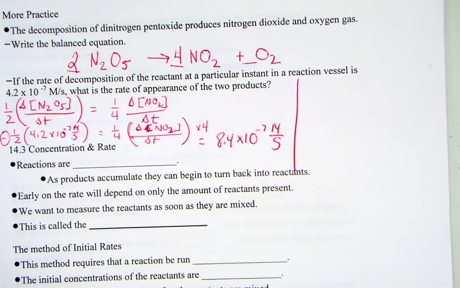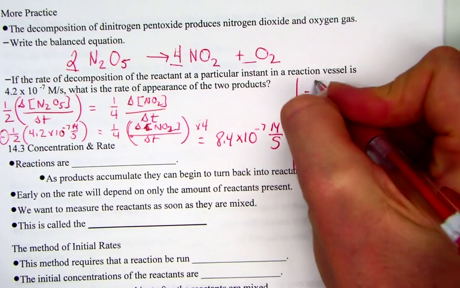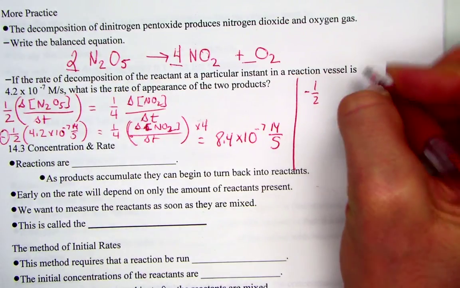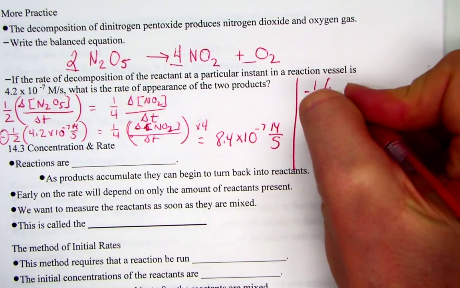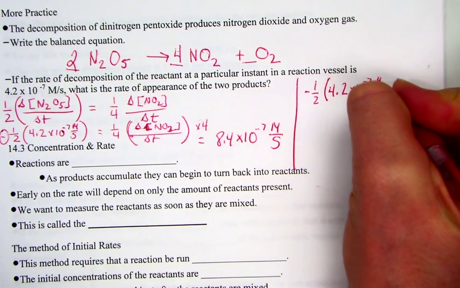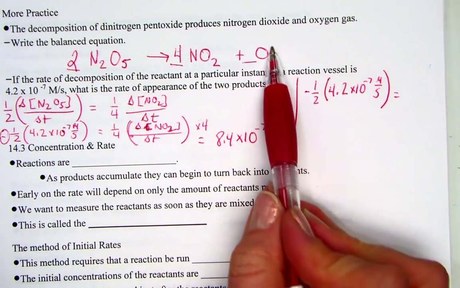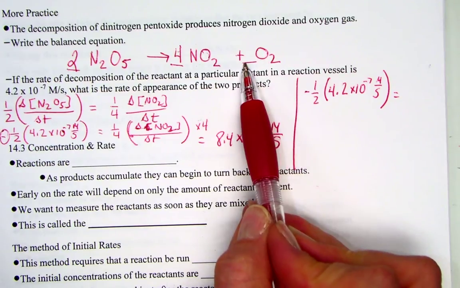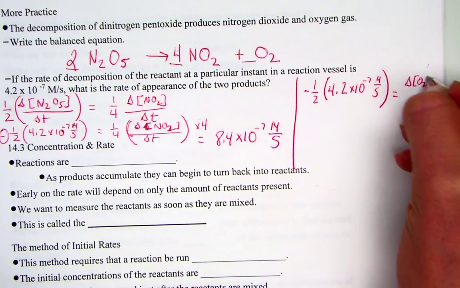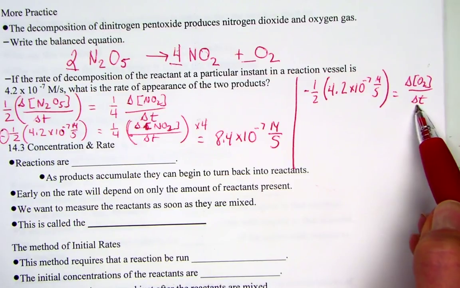We were actually asked to solve for both products. Well, that same ratio, and again, I'm putting negative to remind us that it's disappearing, but rates are always positive. The rate at which our reactant is disappearing, 4.2 times 10 to the negative 7th molarity per second, is equal to, and notice the coefficient here is a 1, so it's equal directly to the change in concentration of the oxygen over the change in time. And that's what we were asked to solve for.